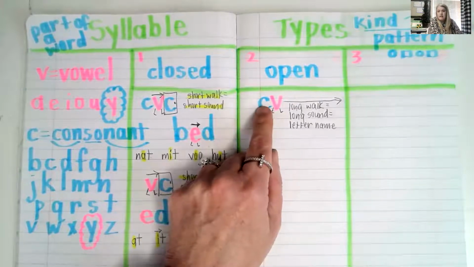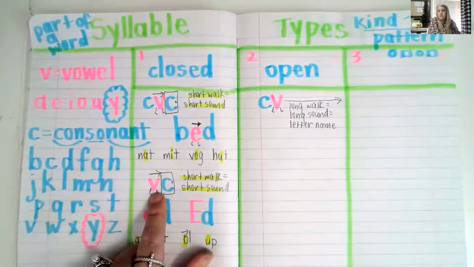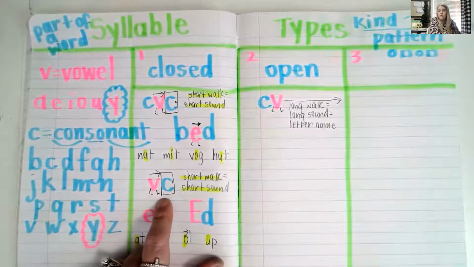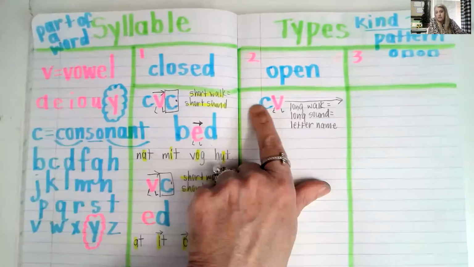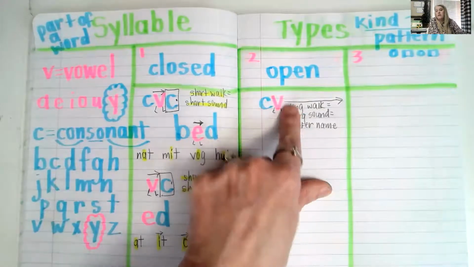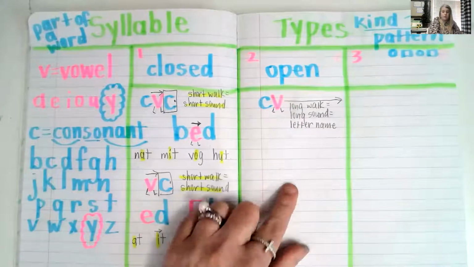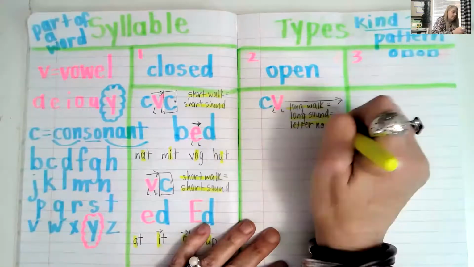So it's a consonant and a vowel. So be careful because they start to confuse it with this one. So what's important is that the vowel is always walking in the direction that we read. And that's how you know, look for that, if the door is there, if it's opened or closed. So let's highlight that rule in yellow.